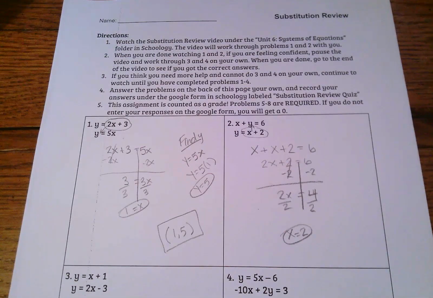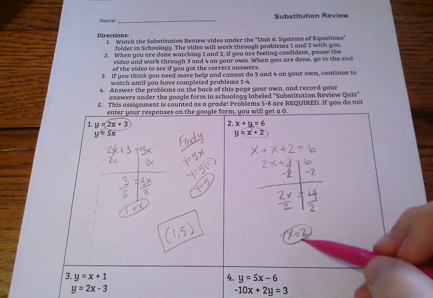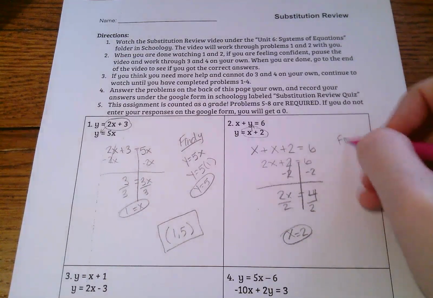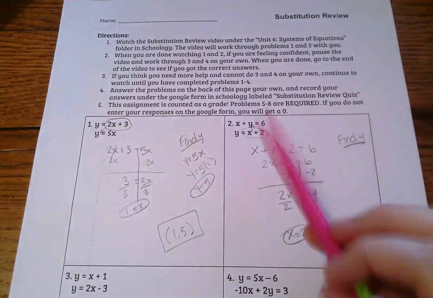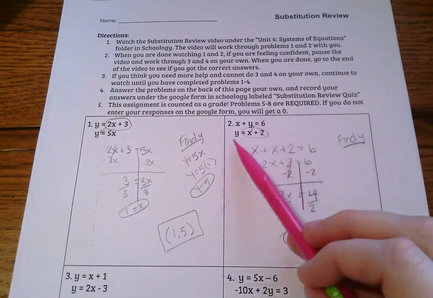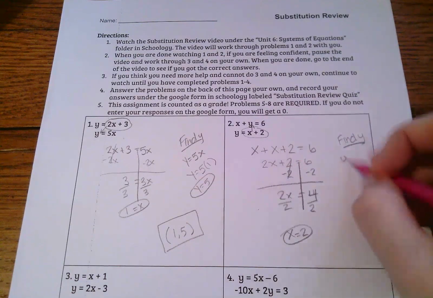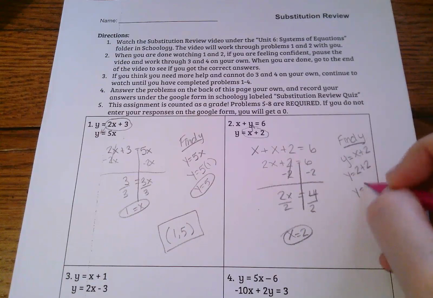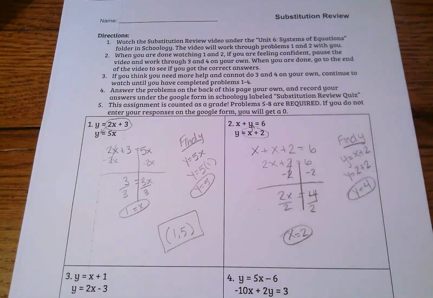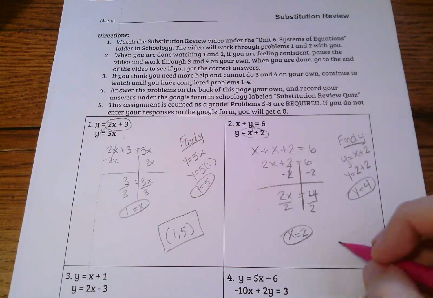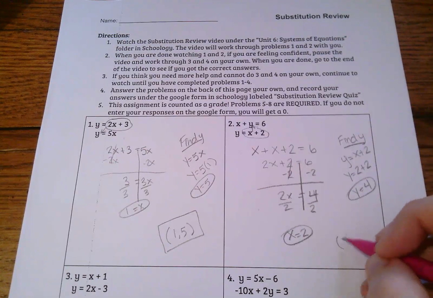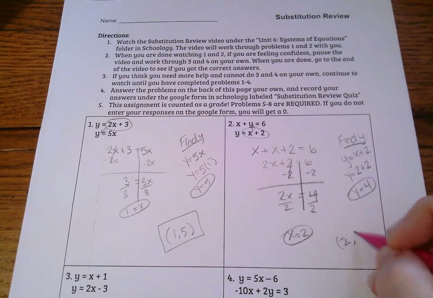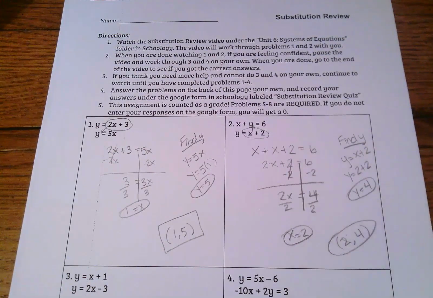Now again, that's fine and dandy, but I still need to find y because this means it's going to cross at a point. When I find y, I need to pick which one I want to work with, top or bottom. Well, this one is the easiest because it's already y equals. So I have y equals x plus 2. Y equals my x, which is 2, so I have 2 plus 2. Y equals 4. So my ordered pair is going to be x, which is 2, comma y, which is 4. And that's my final answer.